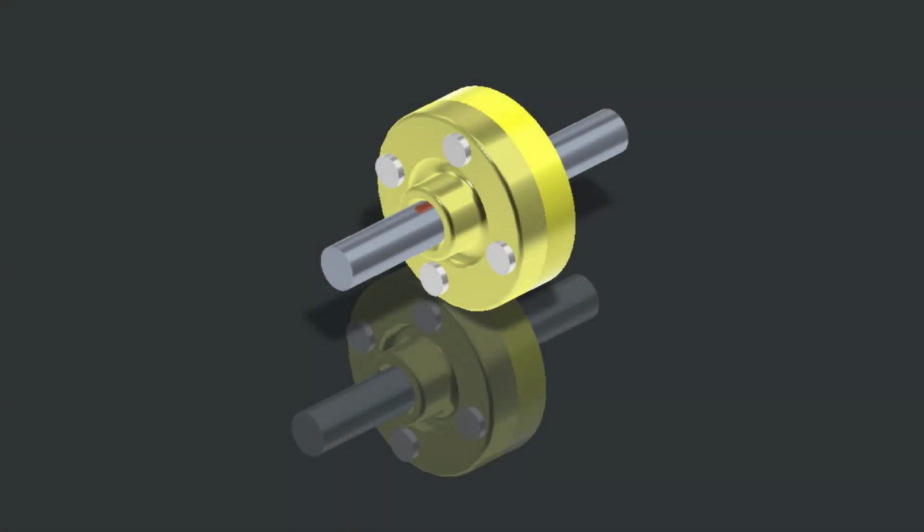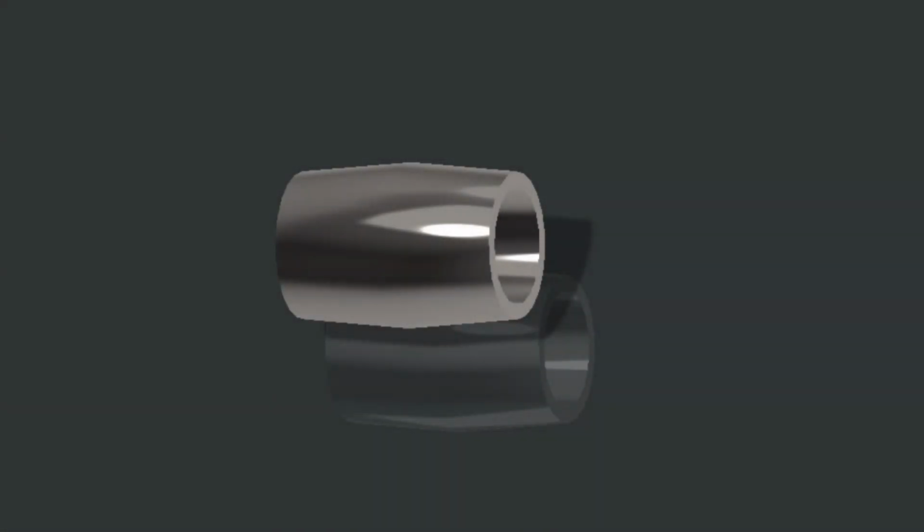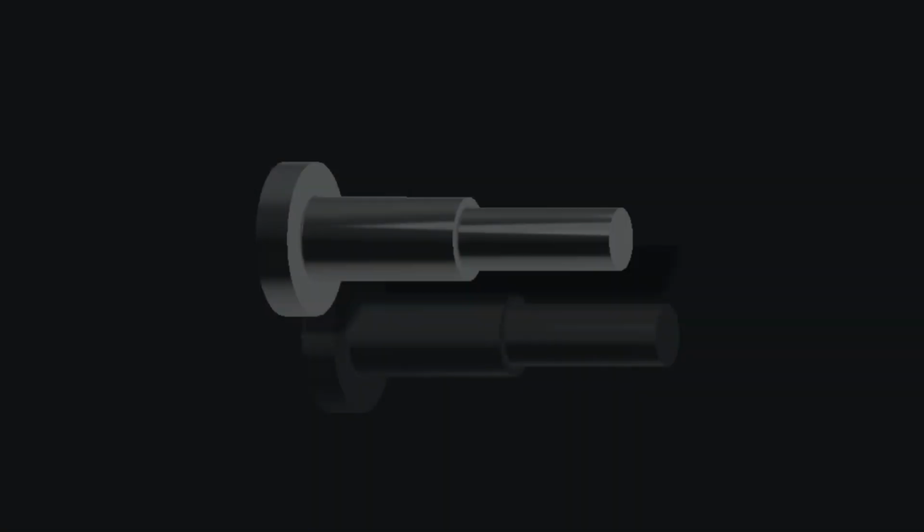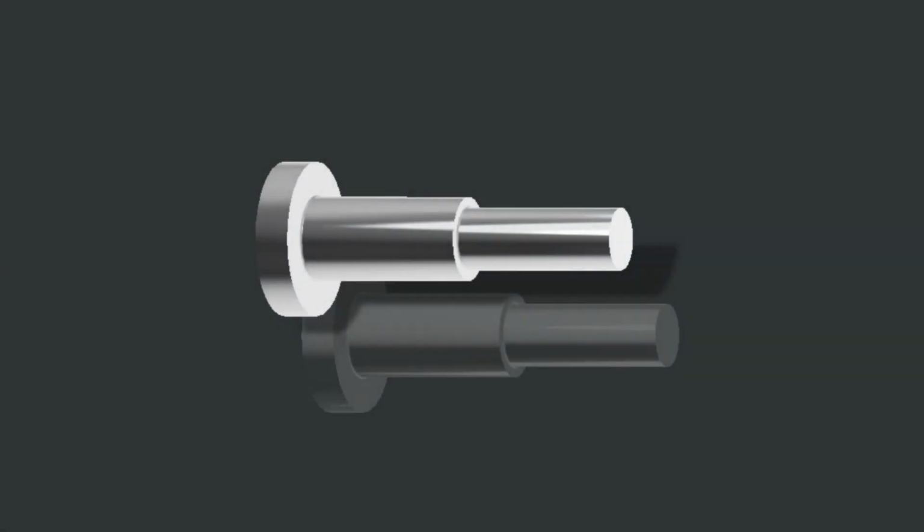The coupling typically connects two flanges, each attached to a shaft. The next is the bushing. A bush is used to provide a connection between the flange and a pin. It often acts as a flexible element, allowing for some movement and misalignment. The third one is the pin. The pin connects two shafts or two flanges through the bushings, transmitting torque while providing a degree of flexibility.